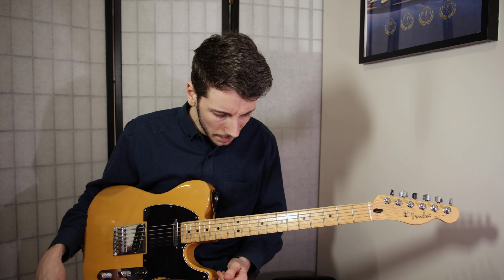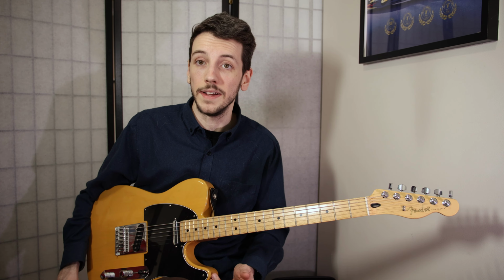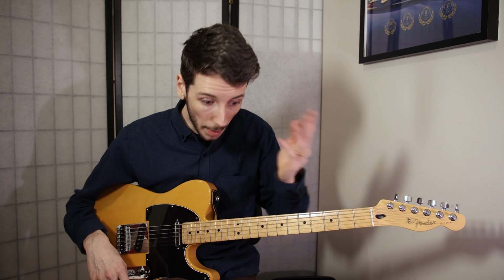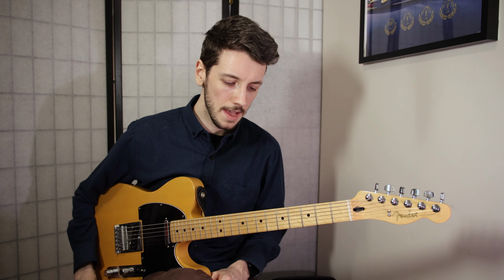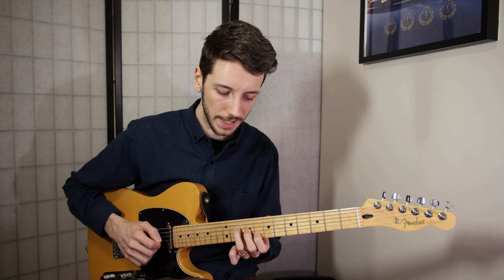But to do this, we're also going to take a look at some triads. And while I'm doing this, there'll be some tabs popping up for you to be able to follow along with. But let's say we start out with just root position triads on the D, G, and B strings.